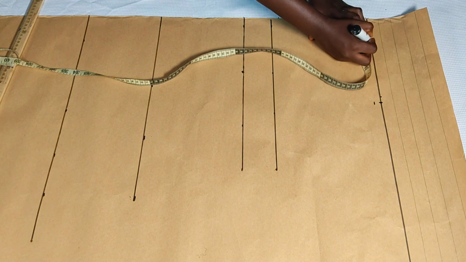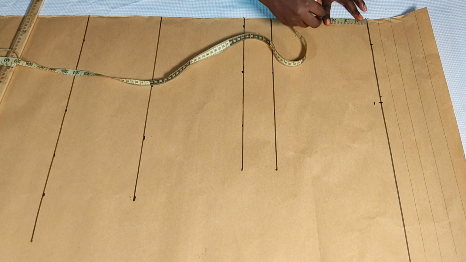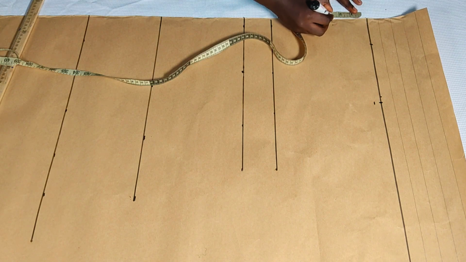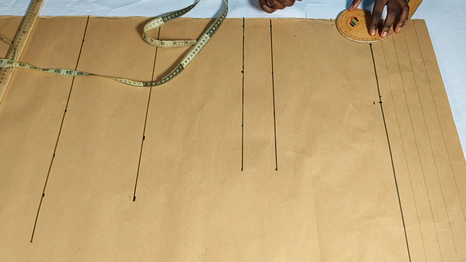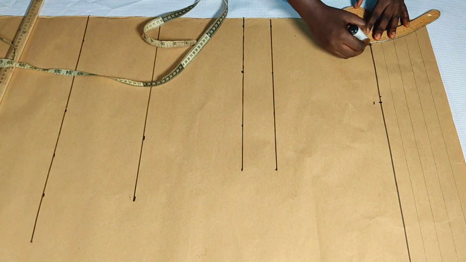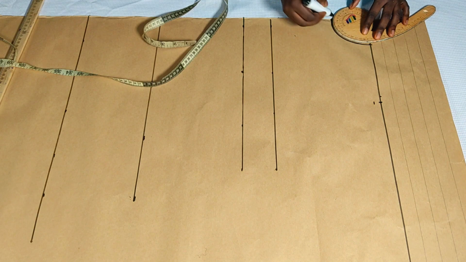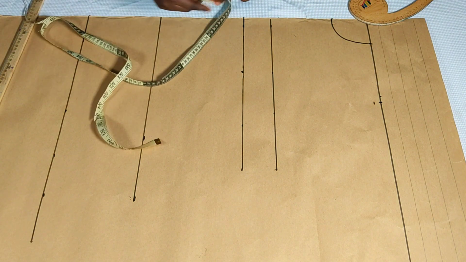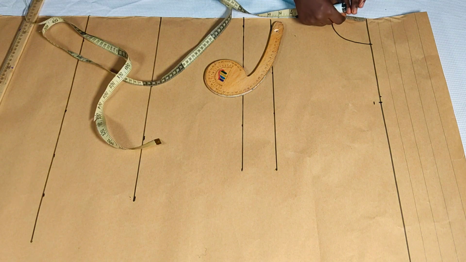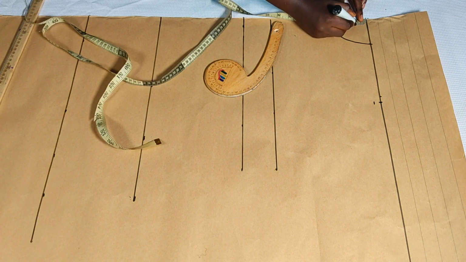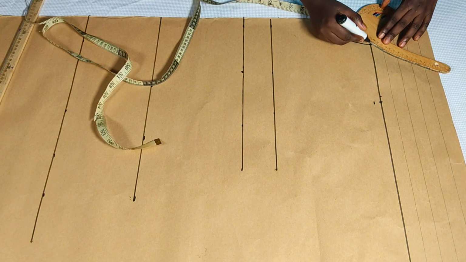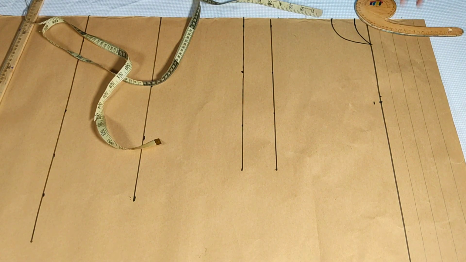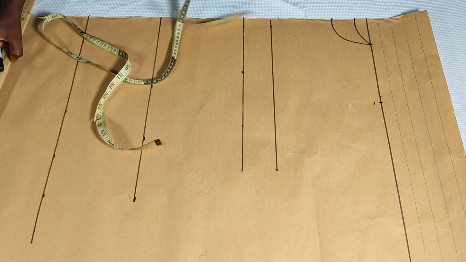Now I use the standard measurement for neck width and neck depth, that is 3 inches by 3 inches, to draft my neckline. Now okay, so as you can see, I'm connecting with my curve ruler. Yes, so I went ahead again to measure 1 inch for my back neckline, but later I didn't even use it, so you can leave it. Okay, the back neckline wasn't needed for this.